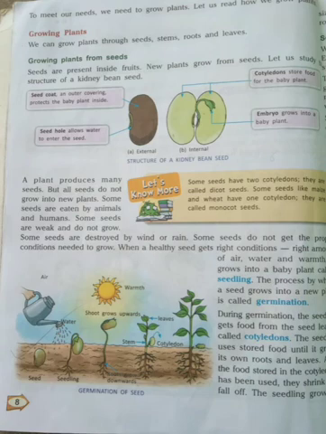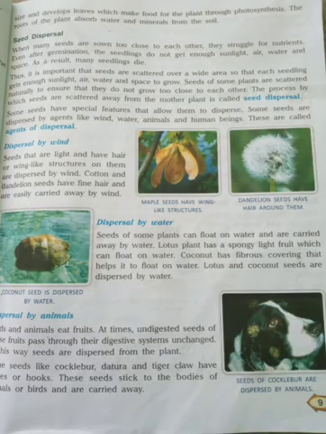After the food stored in the cotyledons has been used, they shrink and fall off. The cotyledons shrink and fall off when the food stored in them has been used and the baby plant becomes able to make its own food. The seedling grows in size and develops leaves which make food for the plant through photosynthesis. Photosynthesis is a process in which plants make their own food in the presence of water, carbon dioxide and sunlight.